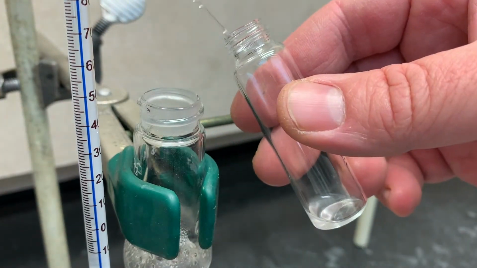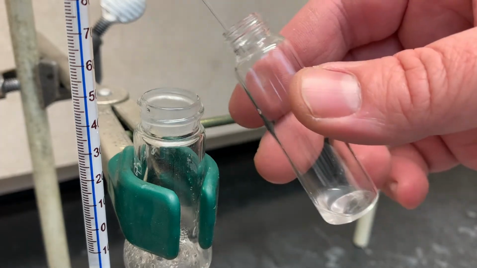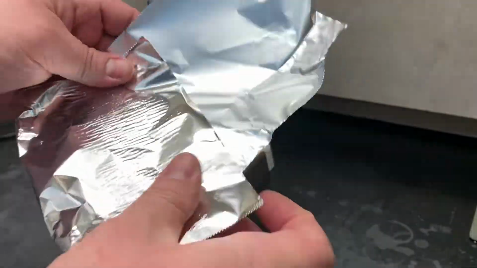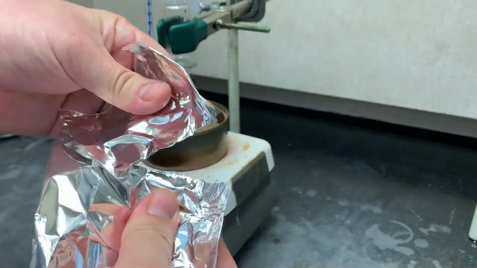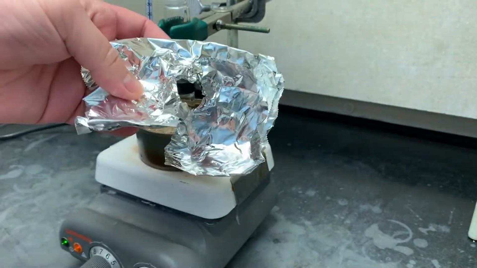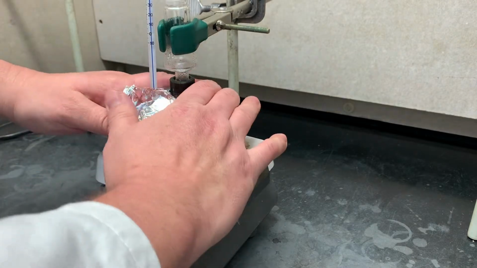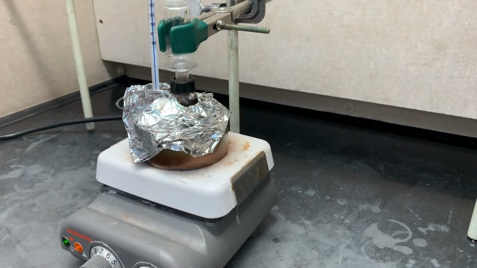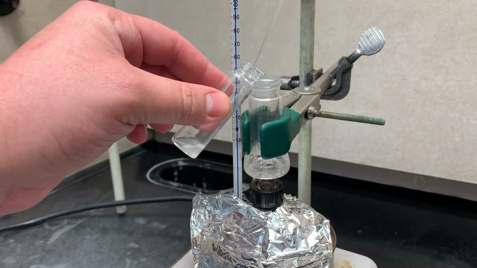If collection slows down or if it's really taking a long time, you can take a piece of foil and fold it over itself multiple times so it's nice and thick, and then rip a line through it, dig out a little hole, then slip it over the vial, making sure that the cap isn't covered because it will melt, pressing it down so it covers the sand bath, and making sure it doesn't touch the thermometer.